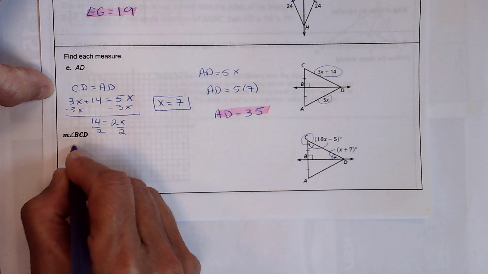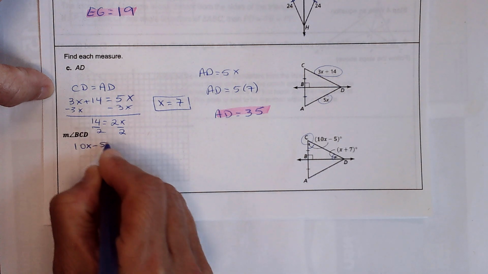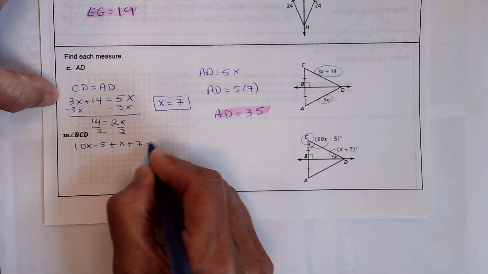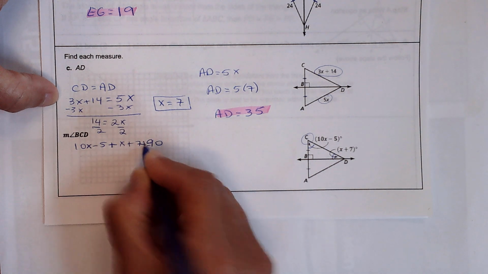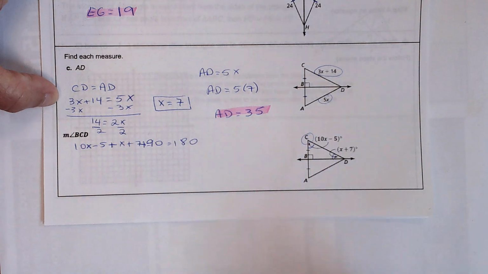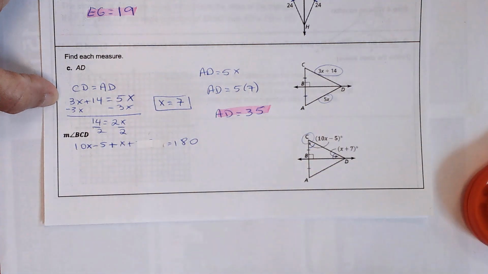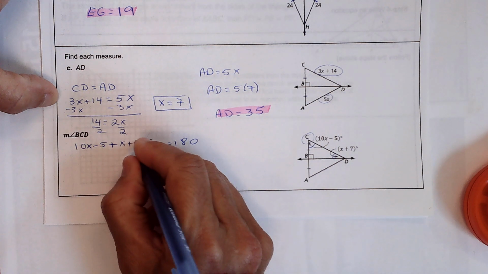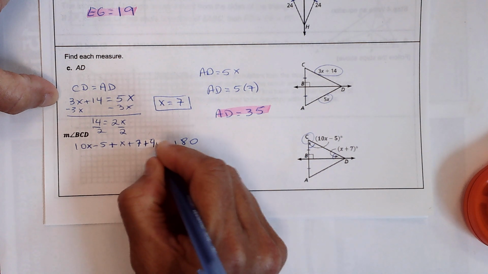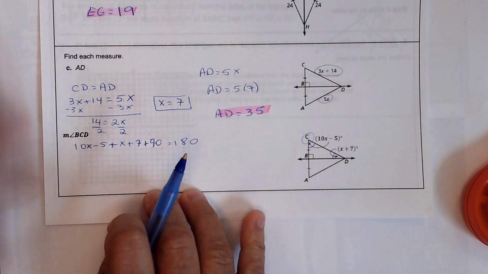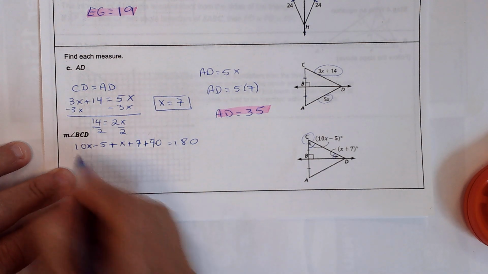So that would be one way. So 10x minus 5 plus x plus 7 plus 90 equals 180. Sorry about that. I want to fix this here. So now we actually combine like terms.